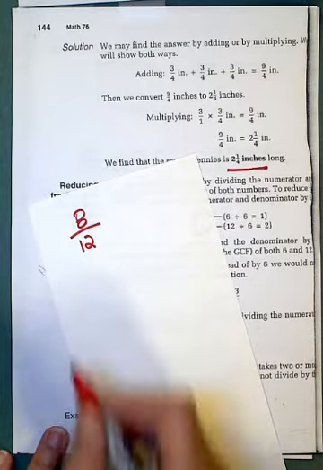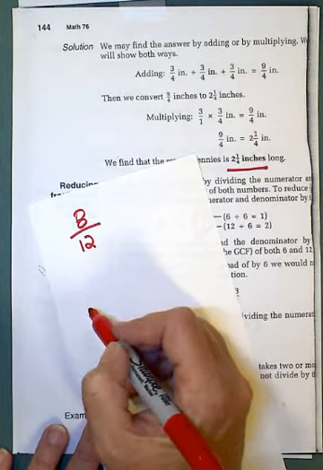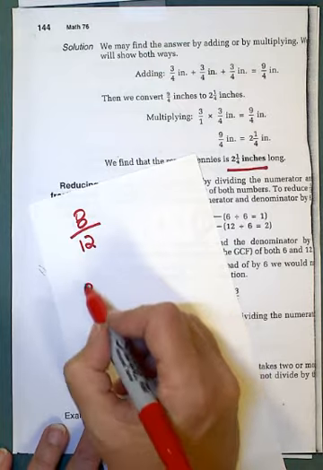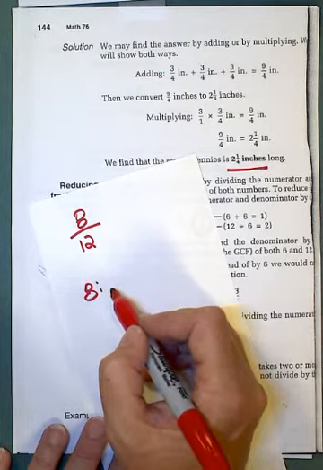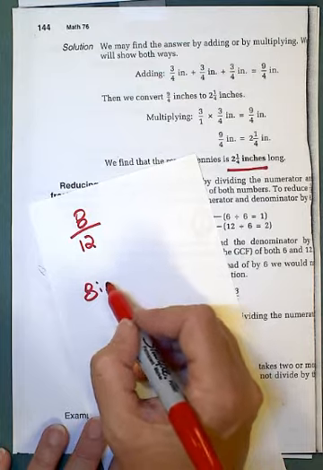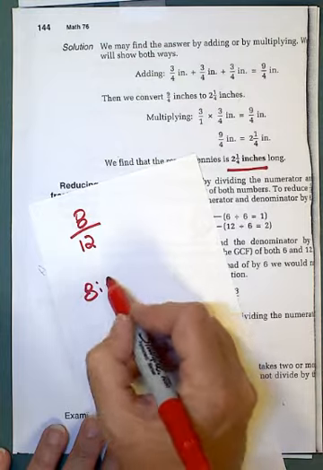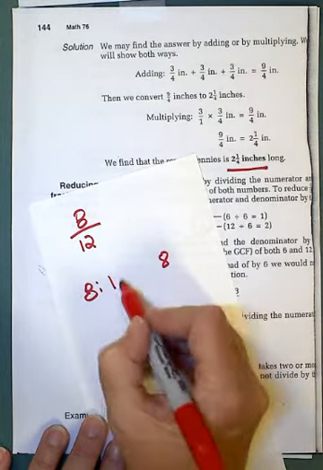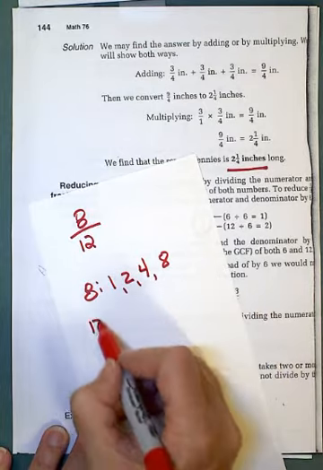Once you do this more and more often, you begin to just know and memorize some of these greatest common factors. Anyway, the factors of 8 are 1 and 8, 2 and 4. The factors of 12 are 1 and 12, 2 and 6, 3 and 4.